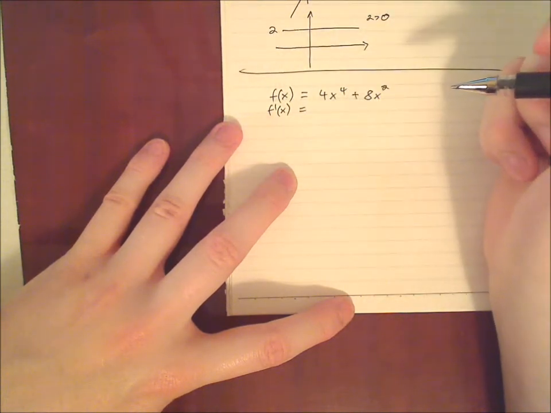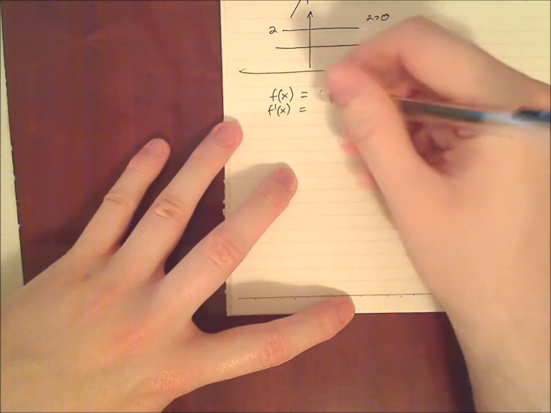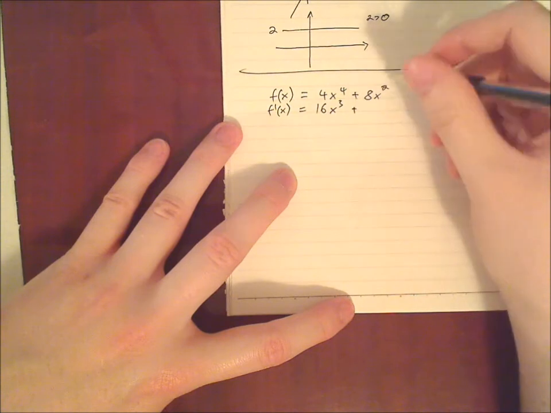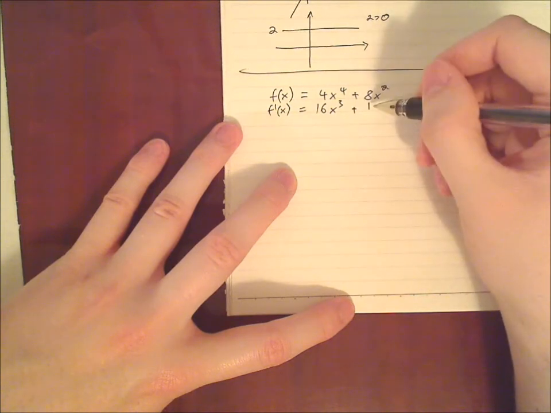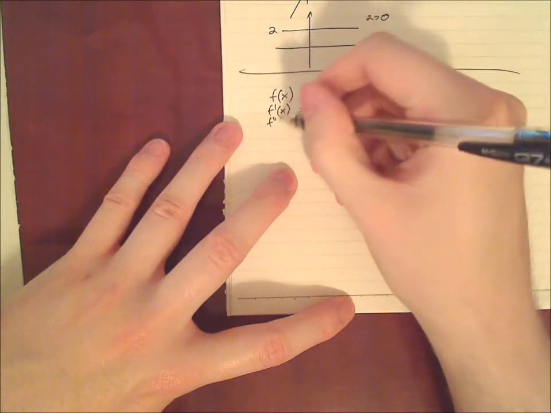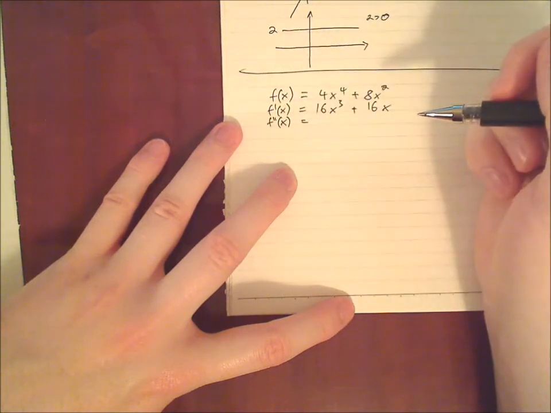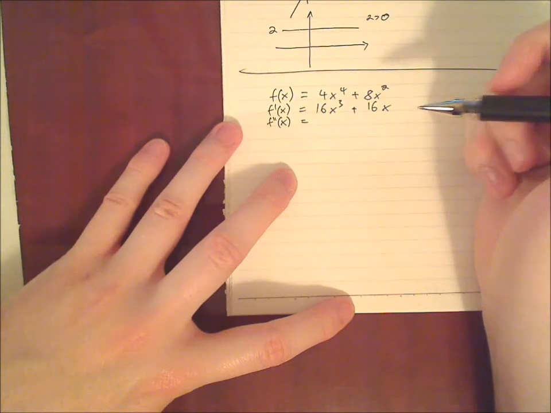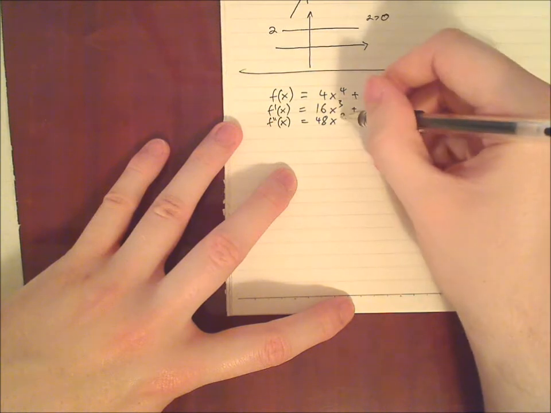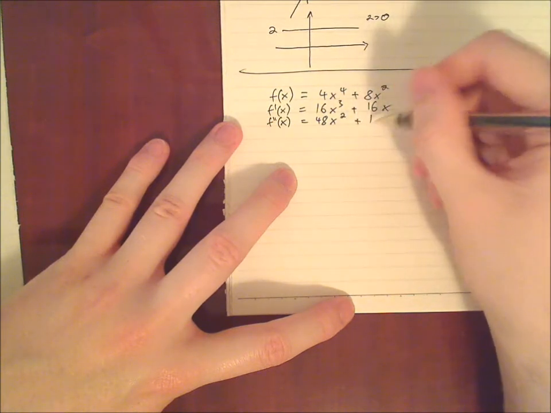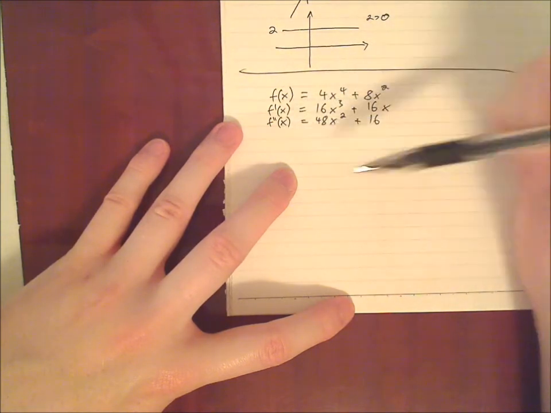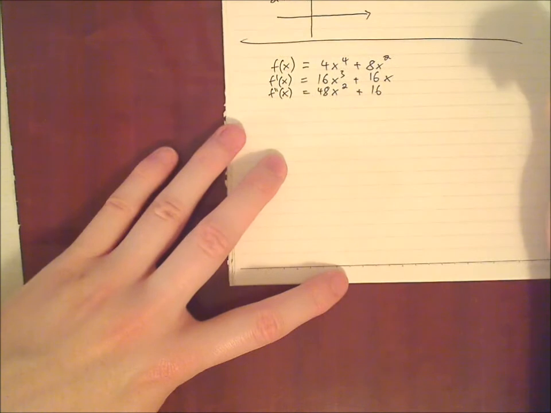So we just get it, and what does it look like? 4 times 4 is 16, and 8 times 2 is also 16. The second derivative looks like 16 times 3 is 48, and again here we have 16. So we have the first 2 derivatives. That's all we need to solve this case.